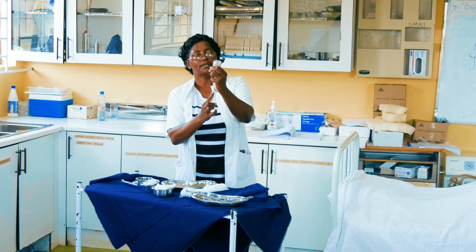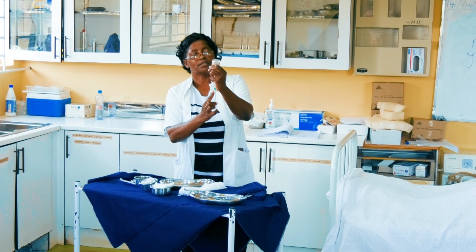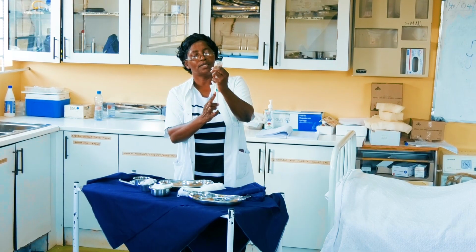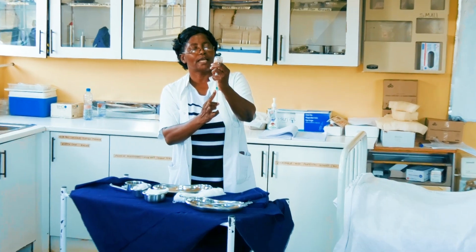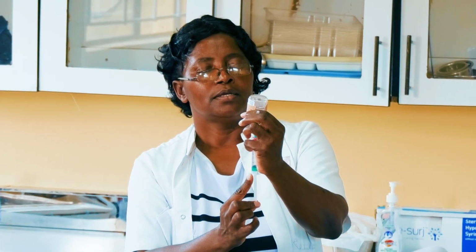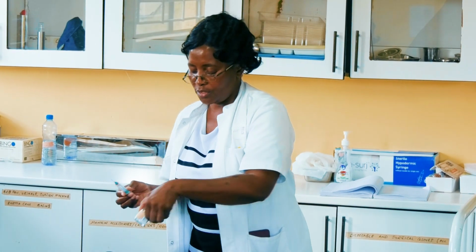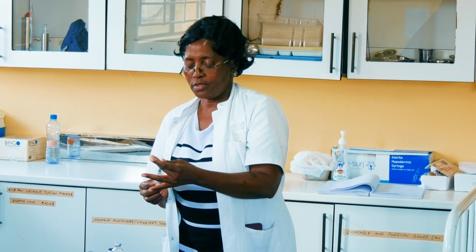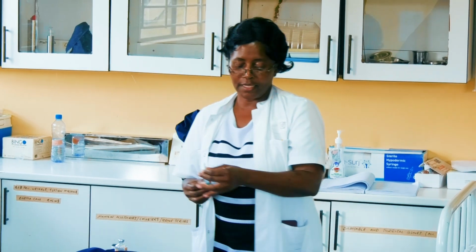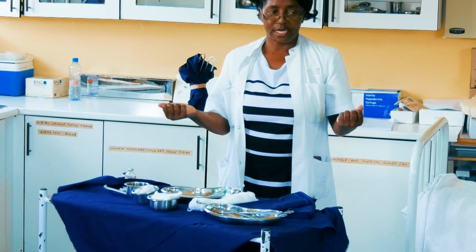Make sure that the lignocaine has not expired, and I'll use 1% lignocaine, isn't it? Okay. After I've withdrawn the lignocaine, I cover it nicely and put it there in preparation.